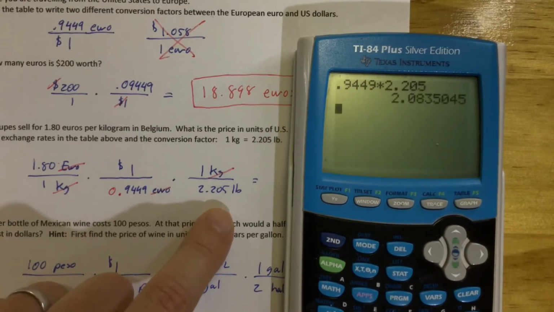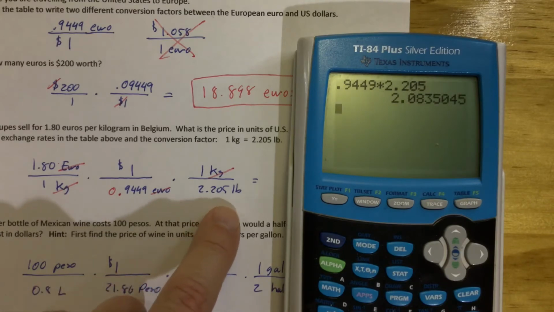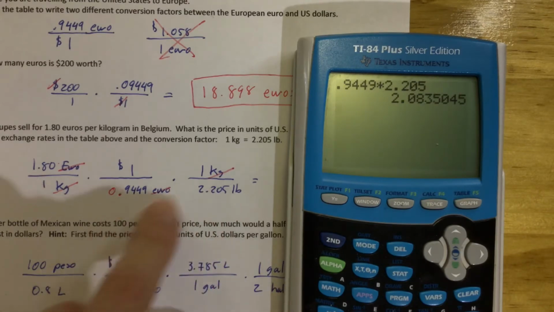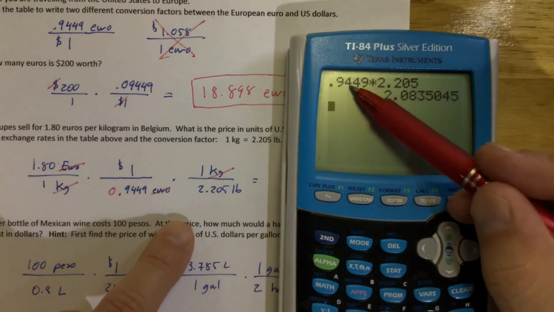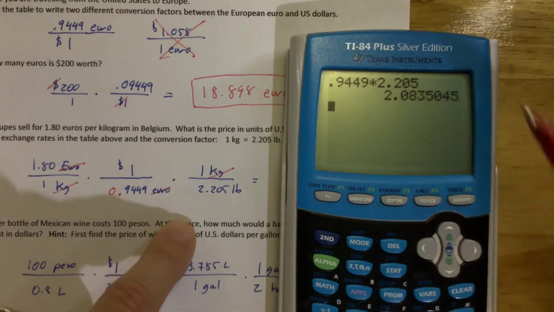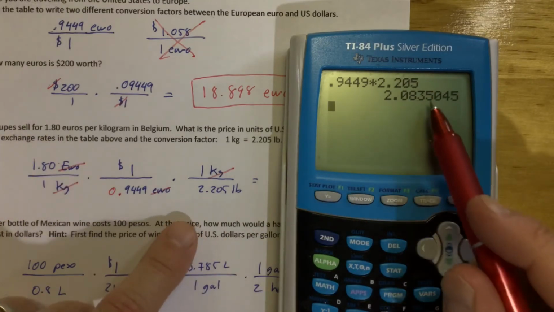2.205. Okay, yeah, so that's going to be our bottom there. I had to really think about the calculation out. This is almost 1, so we're getting back pretty close to that number. Okay, so that will be the denominator.